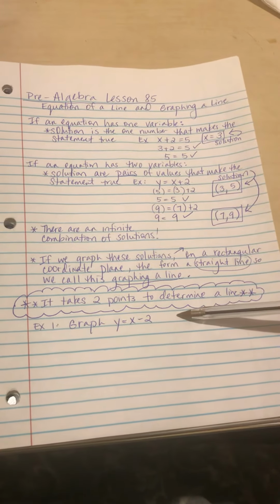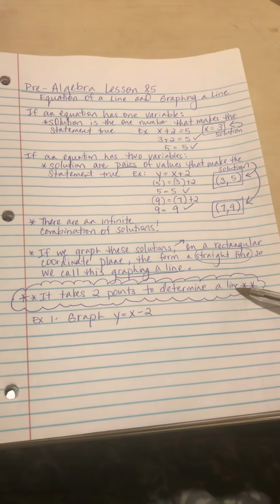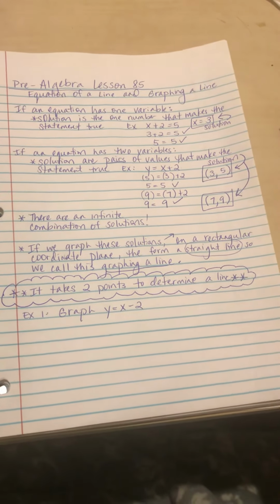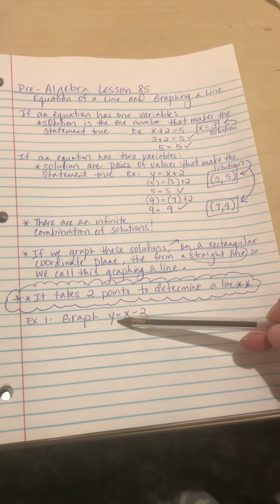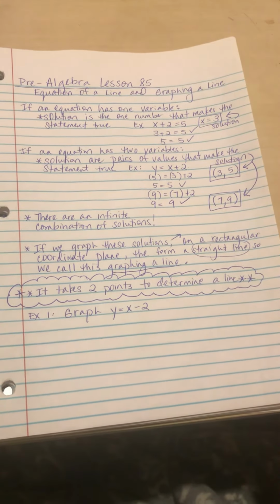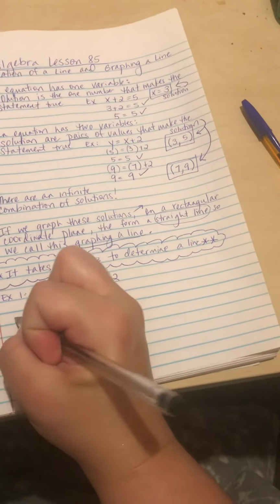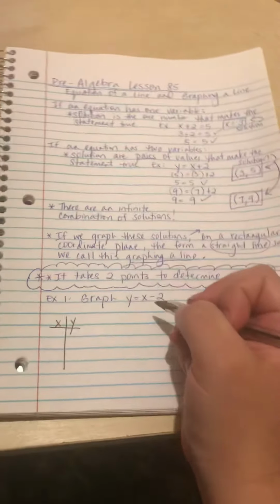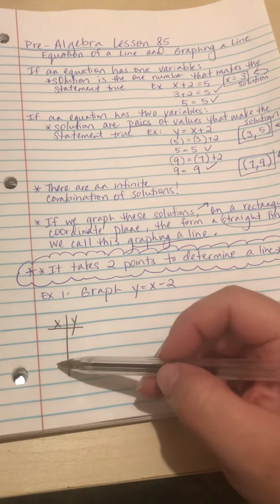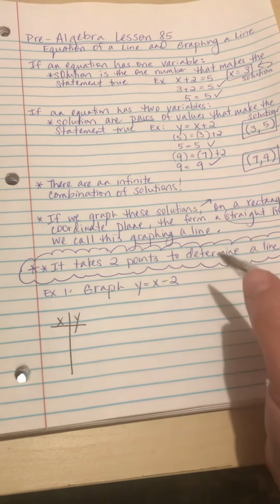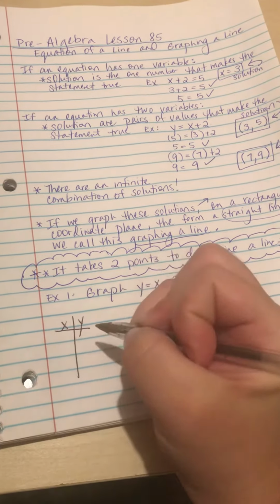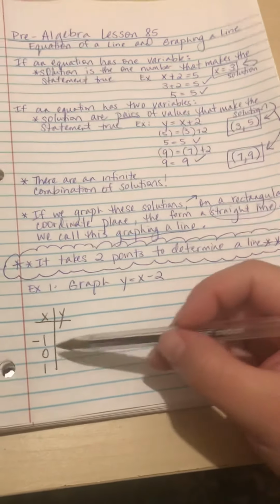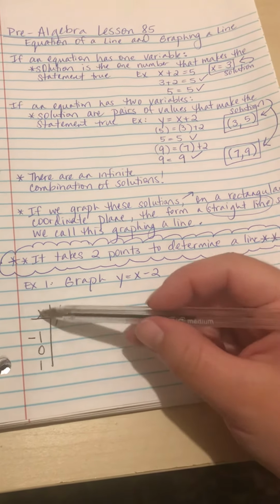I'm just going to do one example. It takes 2 points to determine a line, but we're actually going to find 3 points just so we make sure that it's pretty clear. Okay, so if my equation is y equals x minus 2 and I want to graph that equation, what we're going to start out doing is just making an xy table. And you can pick any x value that you want. I like to pick small numbers, and usually I'll pick at least one negative and 0 and a positive. So I'm just going to do negative 1, 0, and 1 for my x values.